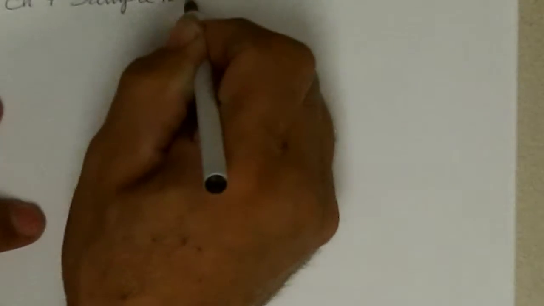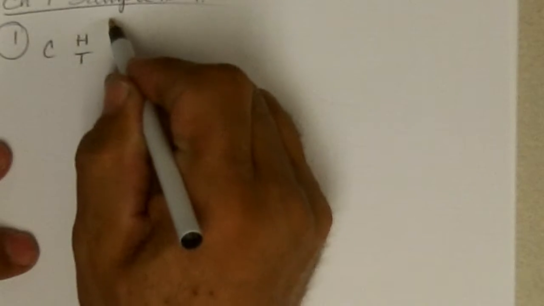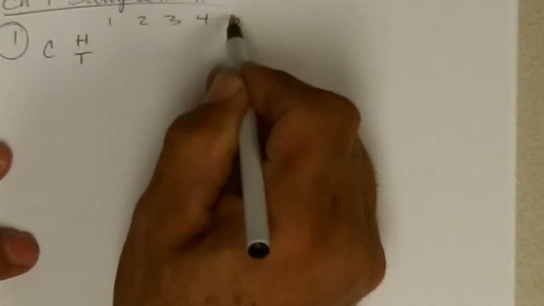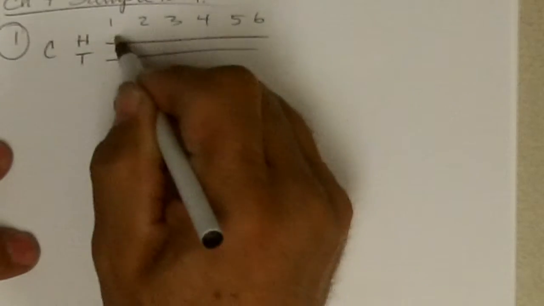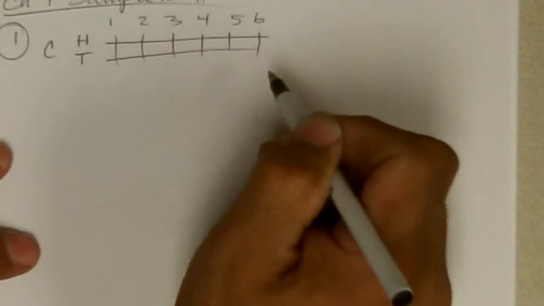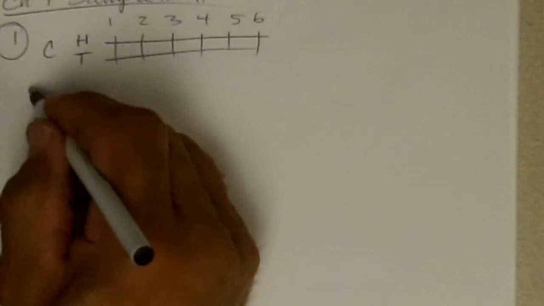All right, let's go over the Chapter 7 Sample Test. Number 1. Tossing a coin and a regular six-sided die. A coin could come out heads or tails, and a die can come out 1, 2, 3, 4, 5, 6. So there's 12 outcomes. Now A says list all the outcomes.